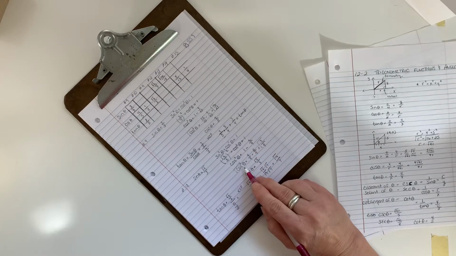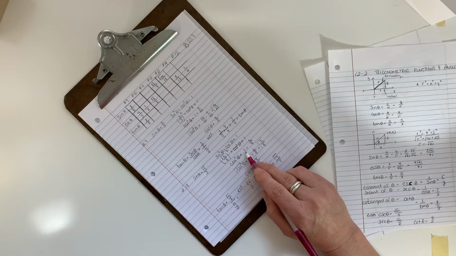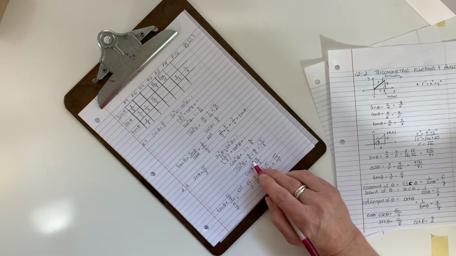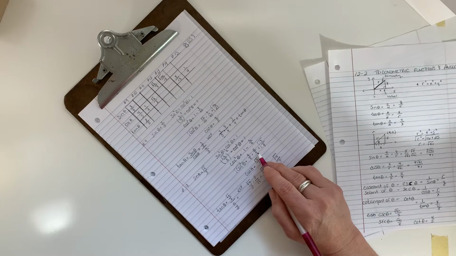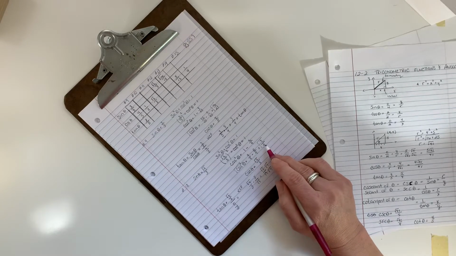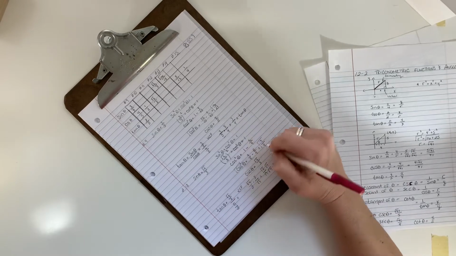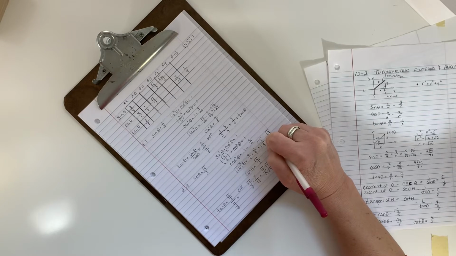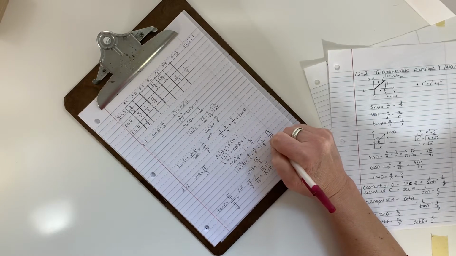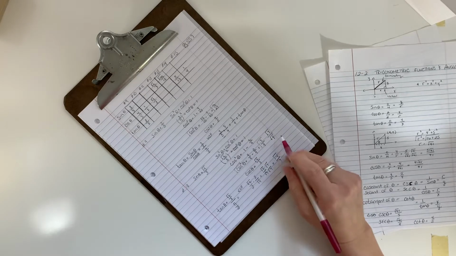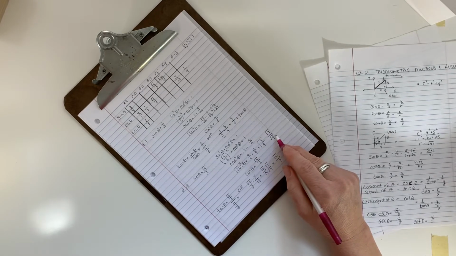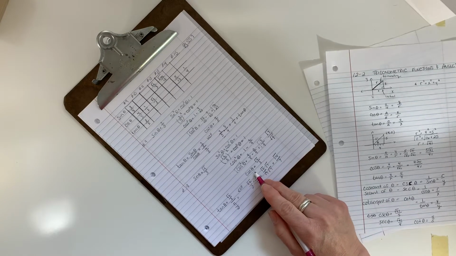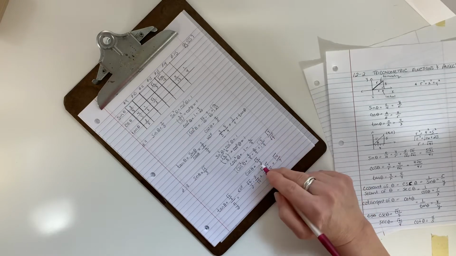So we have cosine squared theta. Now I changed the 1 into 9 over 9 so I could get a common denominator. Cos squared theta is equal to 9 over 9 minus 2 over 9. 9 minus 2 is 7, so we have 7 over 9. The cosine is the square root of 7 over 9, which is the square root of 7 over the square root of 9. We're not going to have any problem rationalizing the denominator because the square root of 9 is 3. So your answer for cosine theta is equal to the square root of 7 over 3.